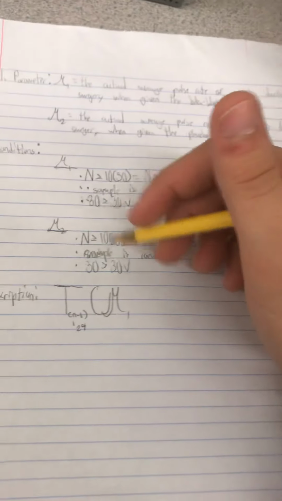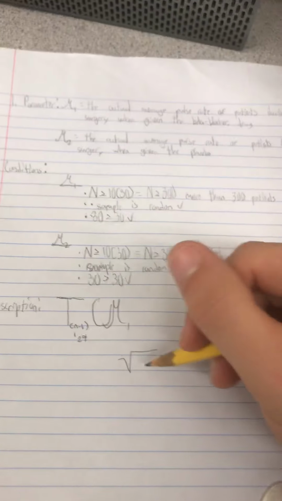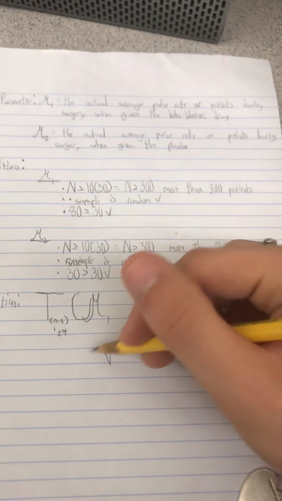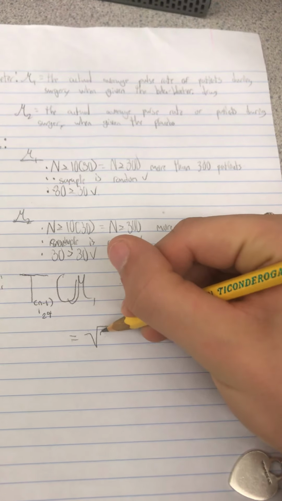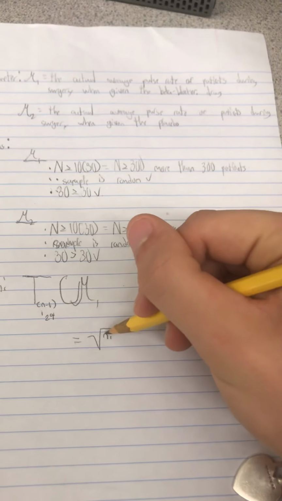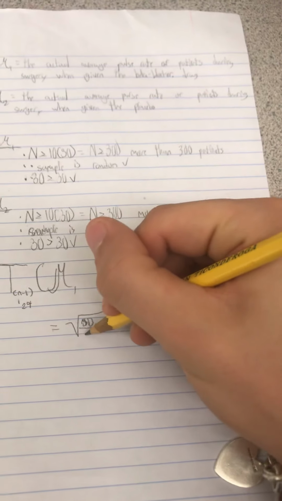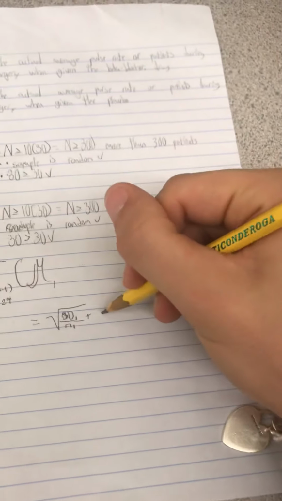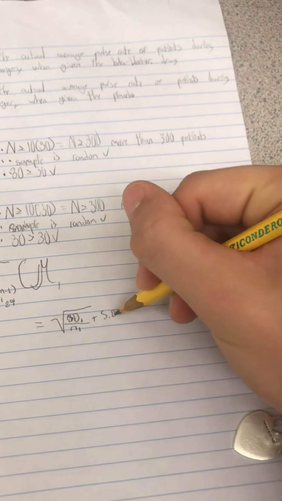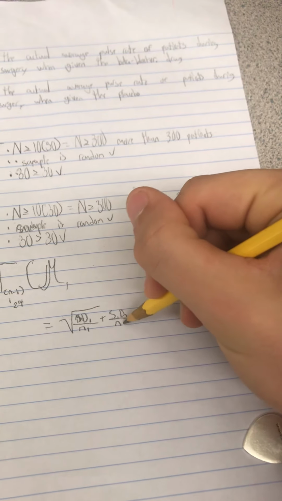The standard deviation, by using this equation: the standard error is the square root of the standard deviation of the first sample squared over the sample size of the first one, plus the standard deviation of the second sample squared over its sample size.